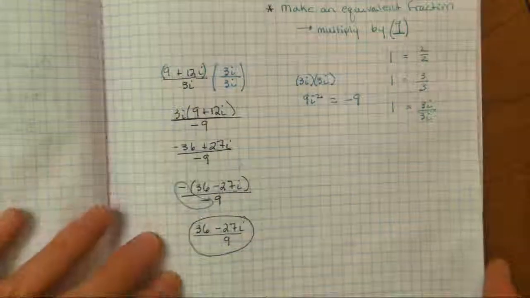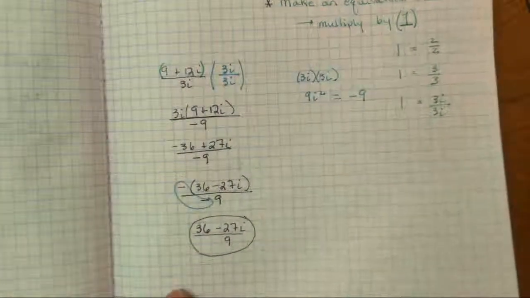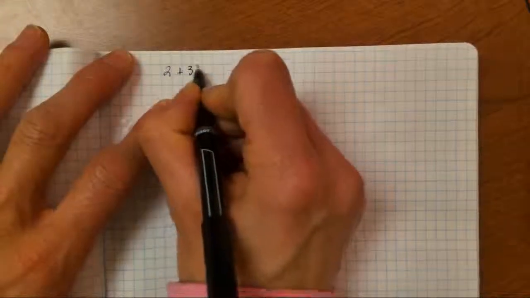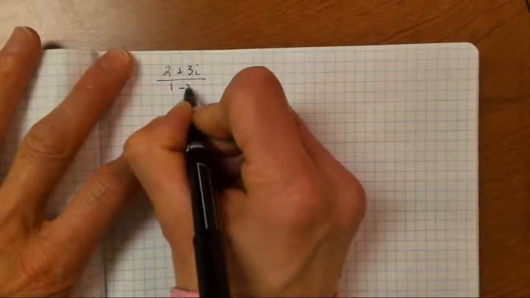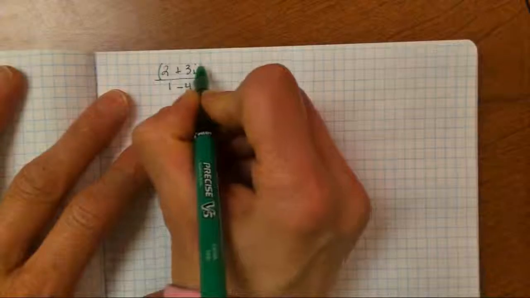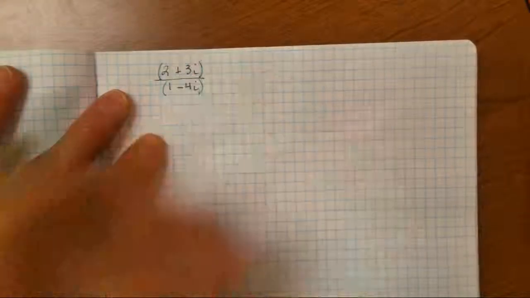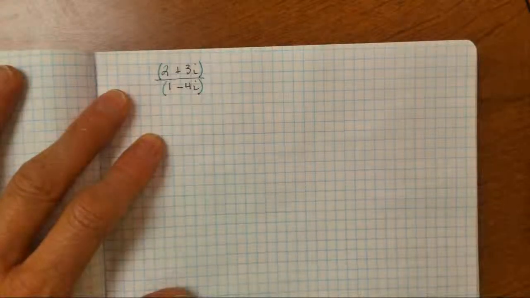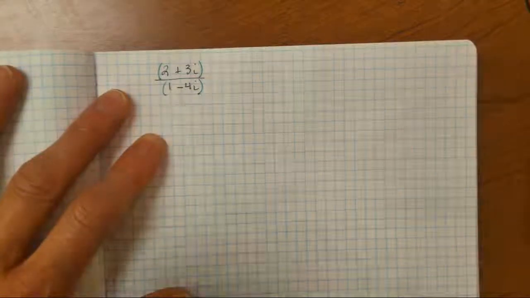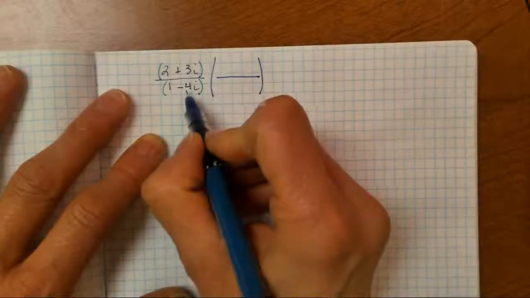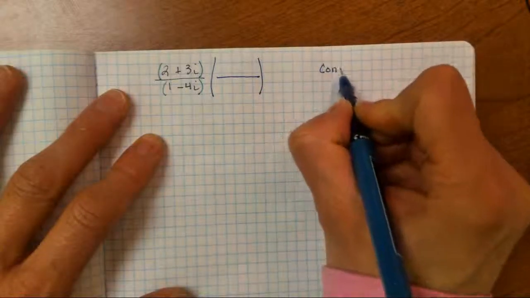Okay, I have one more problem I want to do, and I'm just going to make it as quick and easy as I can. So here's my other problem. 2 plus 3i divided by 1 minus 4i. So the first thing I want to make sure is that I realize these are each one number. So I have to get this i out of the denominator, but this is one number. So there's a little trick. Yes, I'm going to multiply by the number 1, but my number 1 is going to look very special. It's going to be what's called the conjugate.